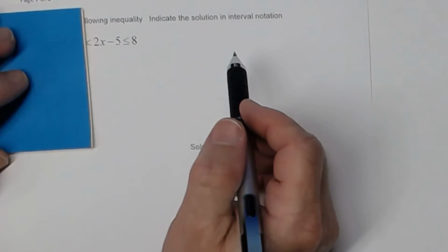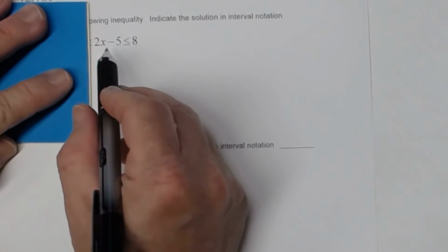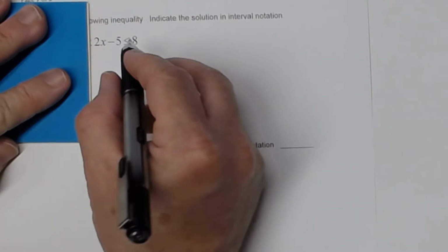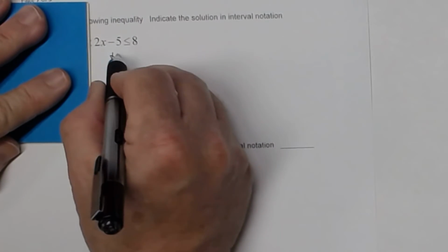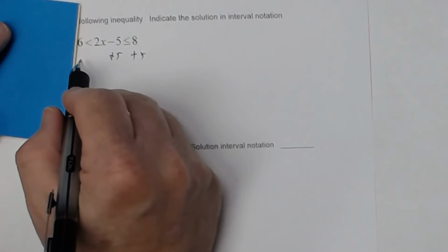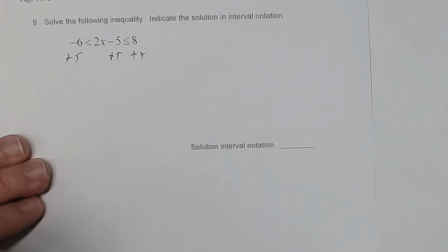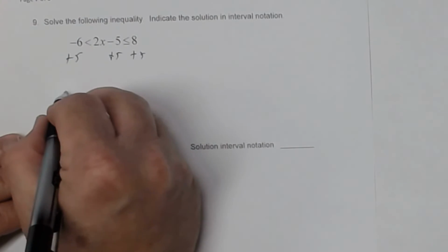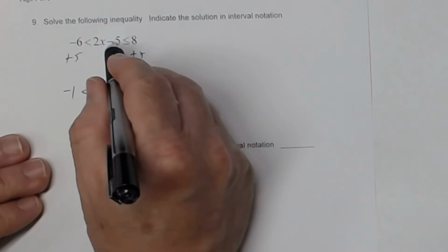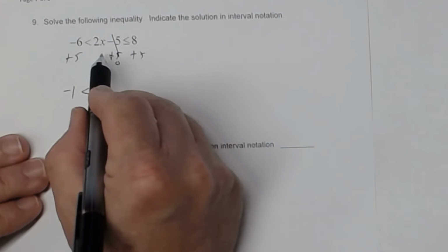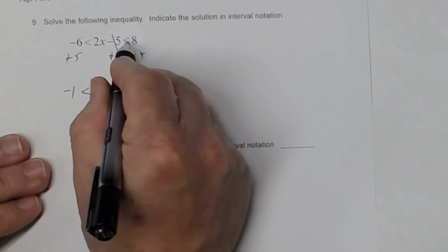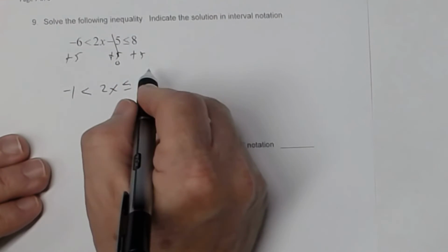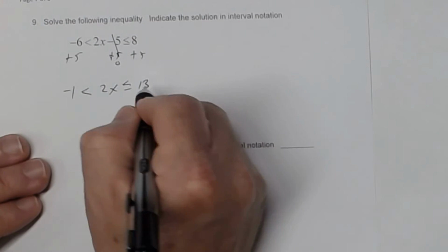So it's kind of like saying, if you cover this part up, what would you do to solve this inequality? Well, you'd add 5 to both sides, right? But there are 3 parts, so you really have to add 5 to all 3 parts. And so -6 plus 5 is -1, which is less than -5 plus 5 is 0. So you get 2x is less than or equal to, and then 8 plus 5 is 13.